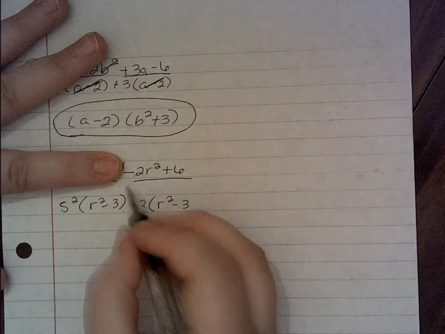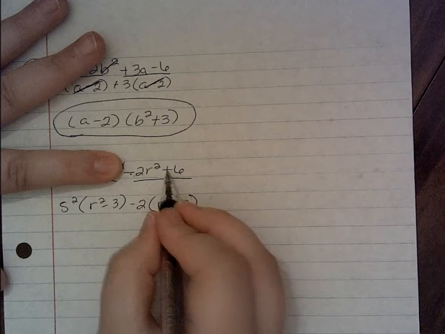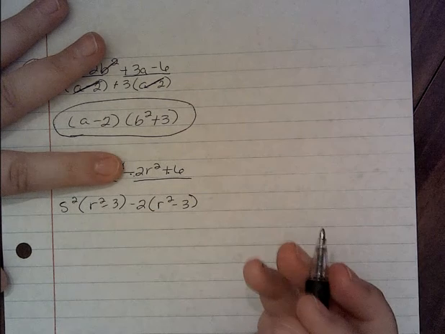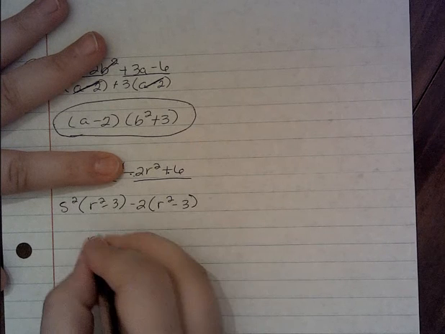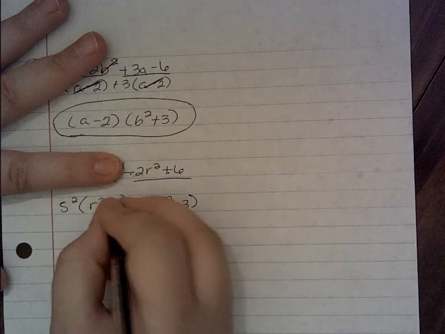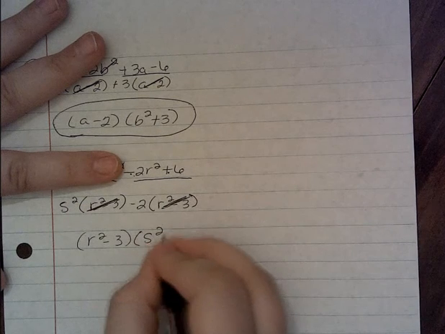Remember, when you take out a negative, that changes the sign of every term that you're considering. So I can pull out an r squared minus 3, and then I'm left with s squared minus 2.